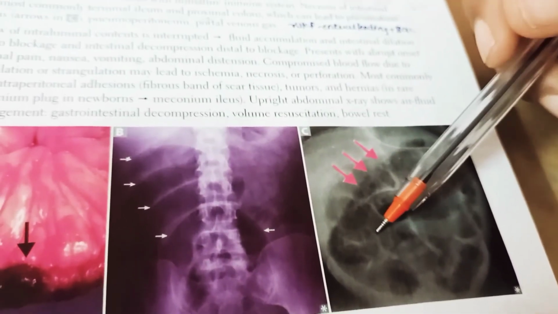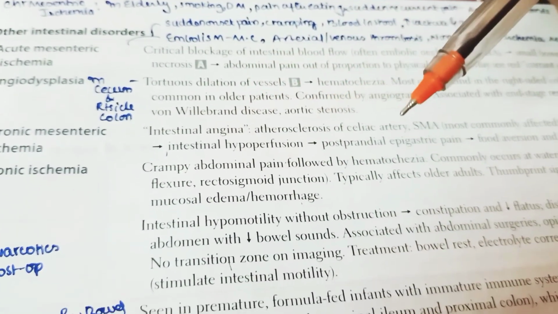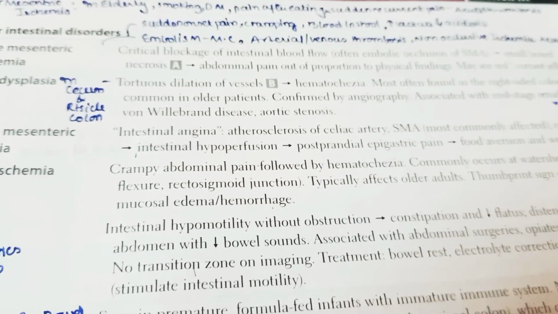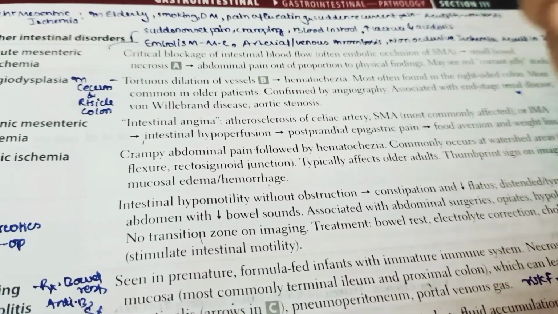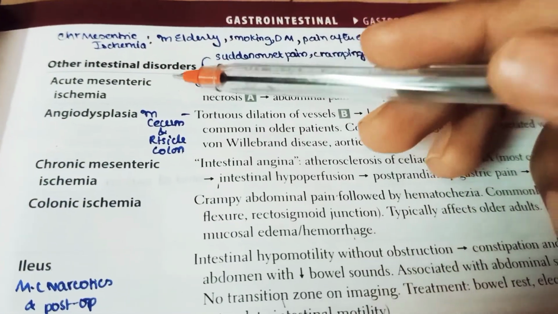Next, coming to chronic mesenteric ischemia. Actually, it is also called intestinal angina. There is atherosclerosis of either the celiac artery or superior mesenteric artery. Most commonly, the superior mesenteric artery is affected, and or the inferior mesenteric artery is also affected. That will lead to intestinal hypoperfusion.